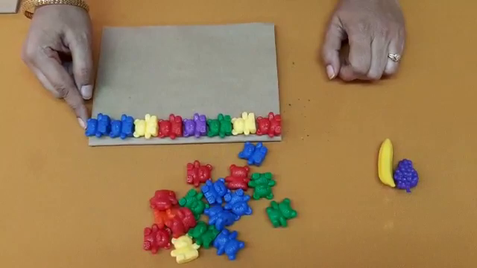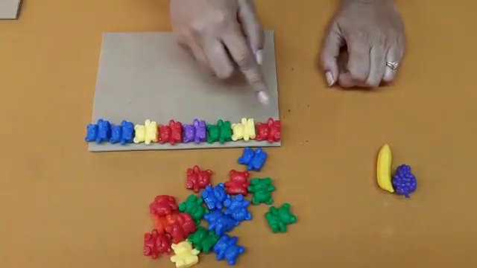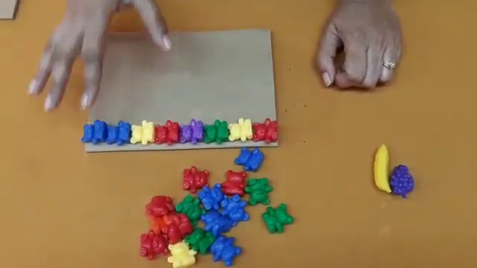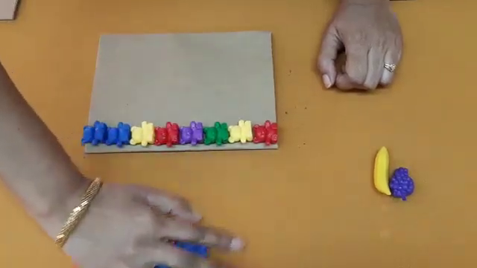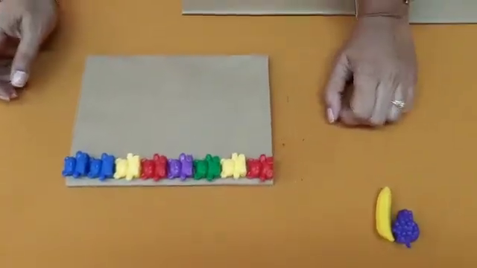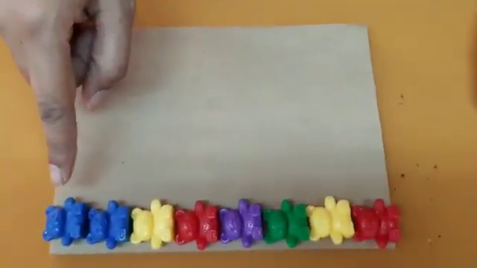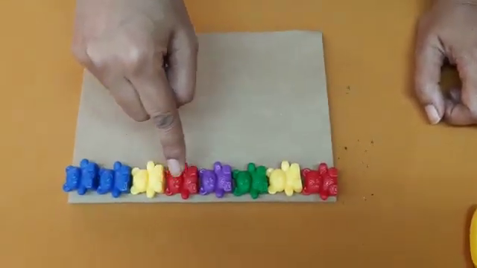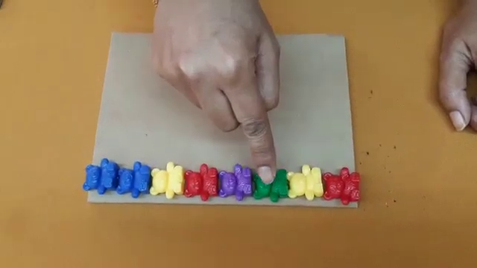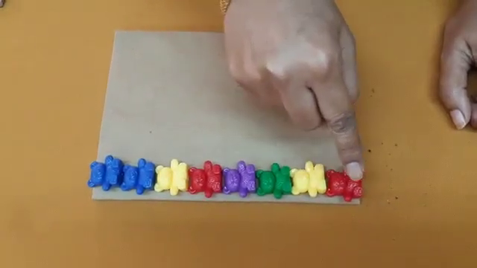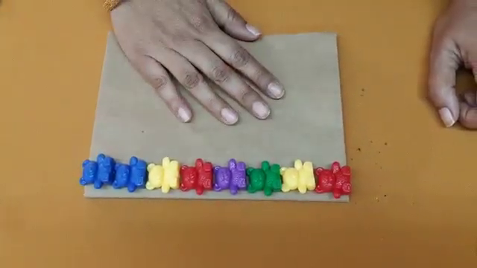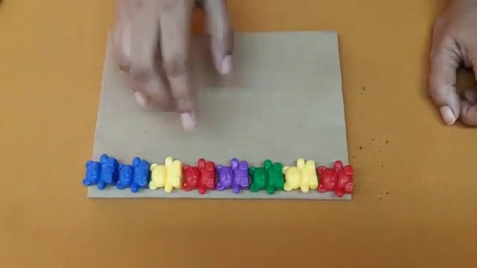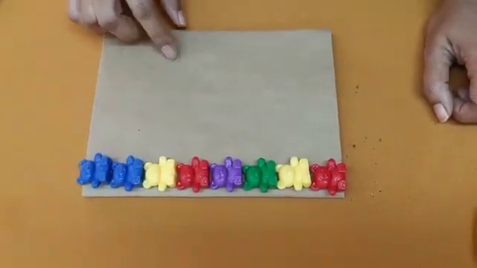Right, so I started from the end. I did not leave any spaces. I did not overlap, and they are all the same size. Let's count how many teddy bears. 1, 2, 3, 4, 5, 6, 7, 8. So this book is 8 teddy bears long.